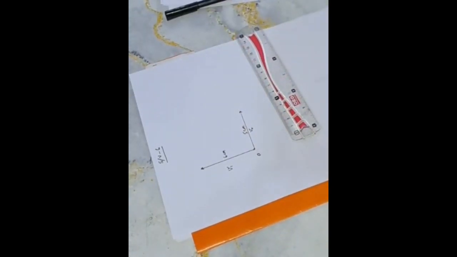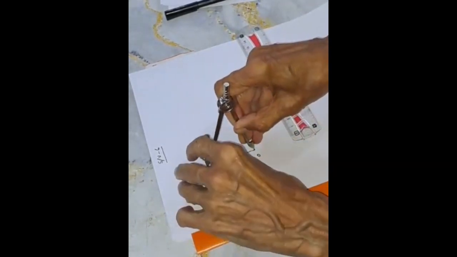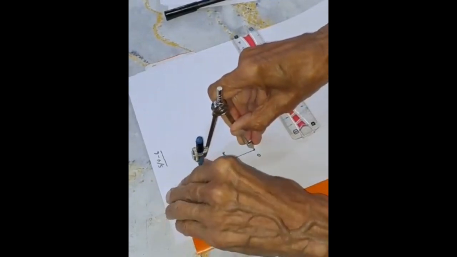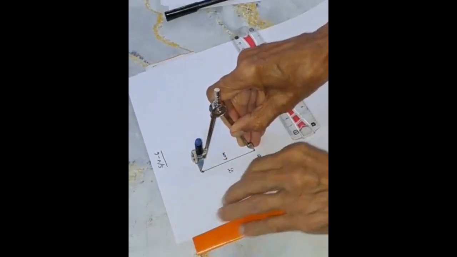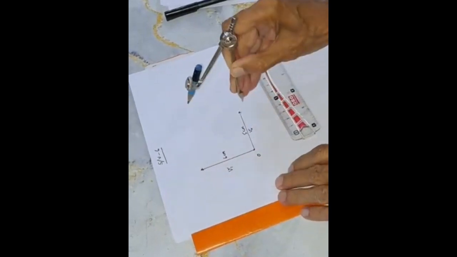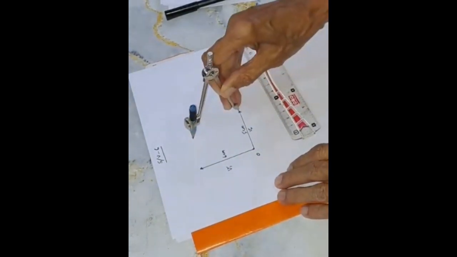Step 4, take a compass, open 6 centimeter. Okay, this is 6 centimeter. Put at the tip of V2 and draw an arc.